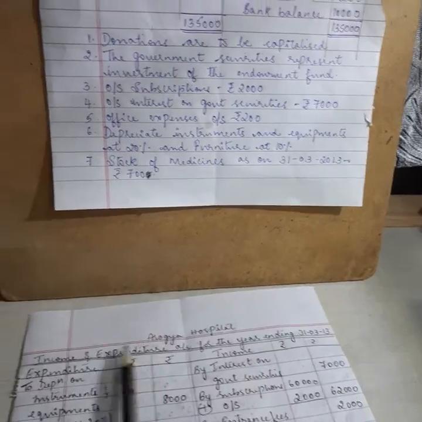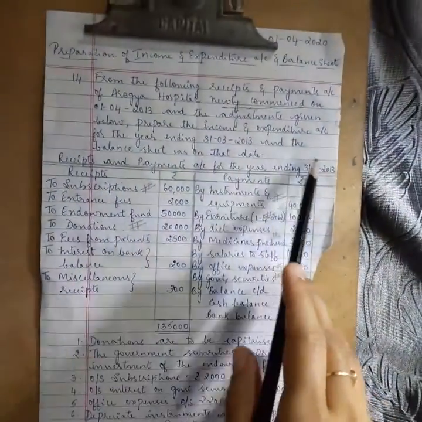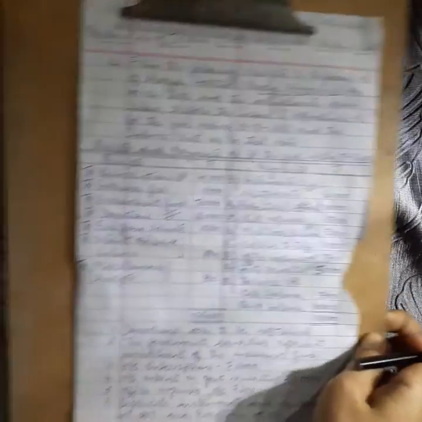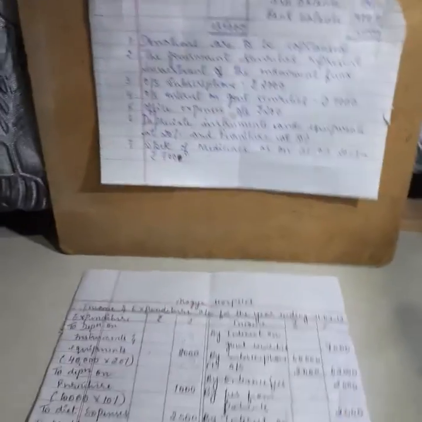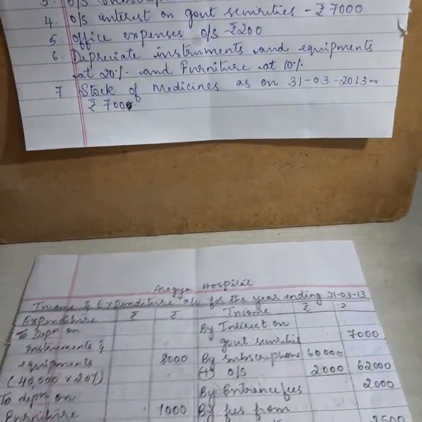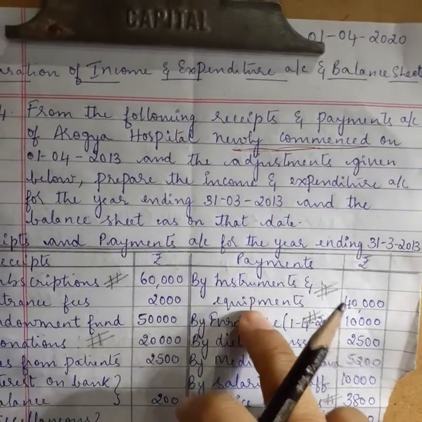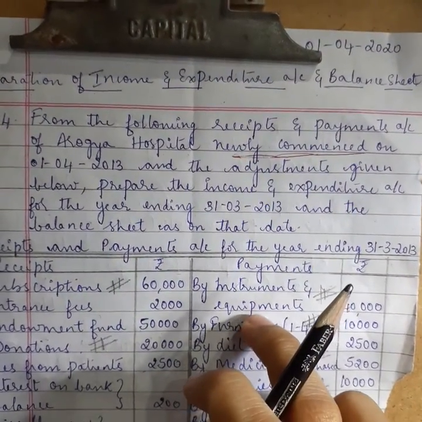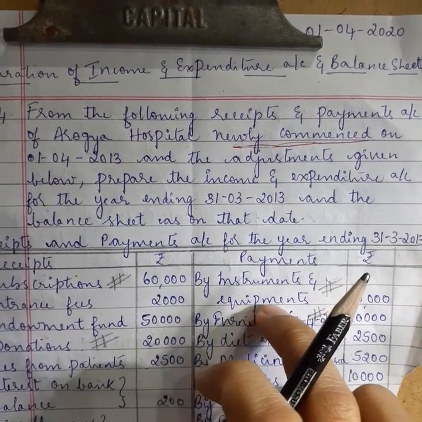Arogya Hospital, income and expenditure account for the year ending 31/3/2013, expenditure and income. Income and expenditure account is a nominal account wherein we have to take all the revenue items. So now we'll see the items one by one. First item, buy instruments and equipments. It is an asset. Equipment is an asset. Since it is a capital item, it will appear in the asset side of the balance sheet.